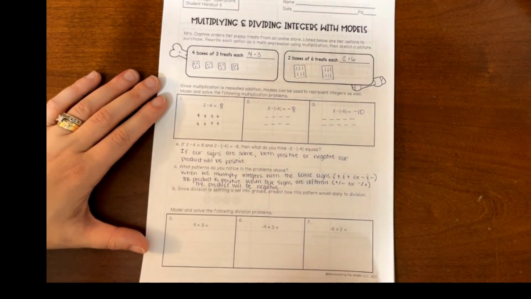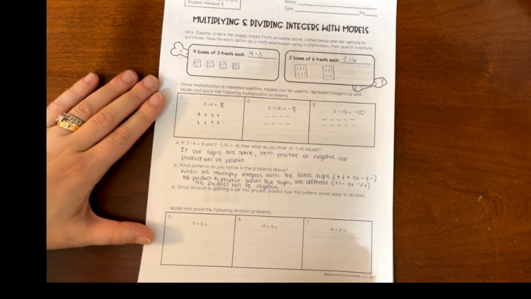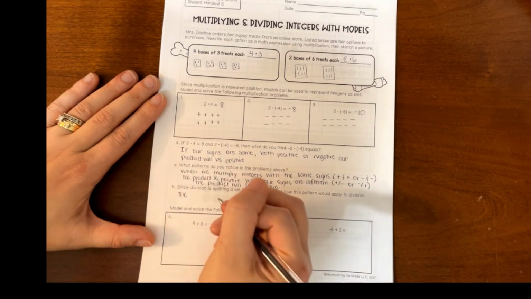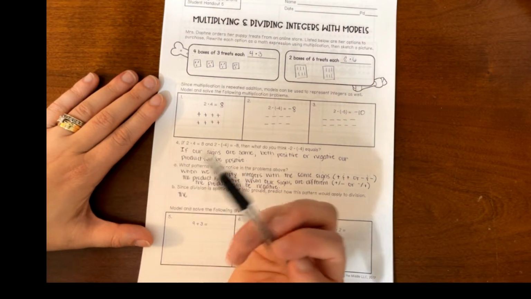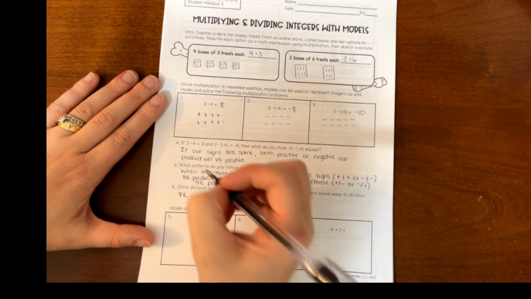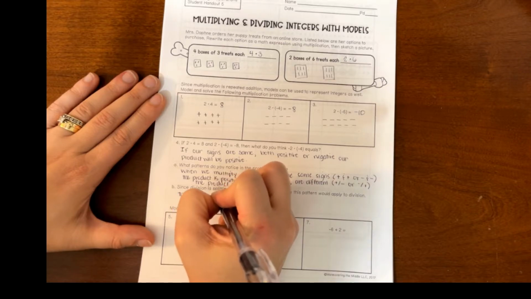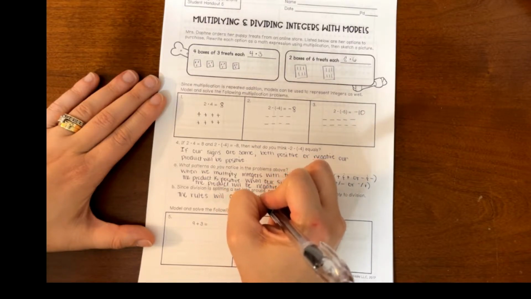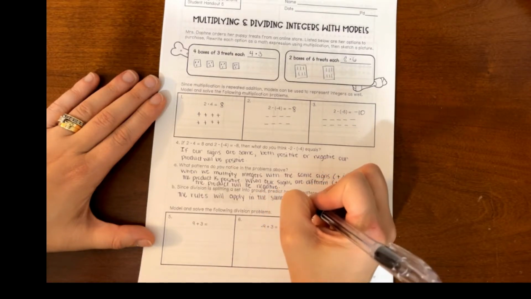And B says, since division is splitting a set into groups, predict how this pattern up above will apply to division. So the same pattern will apply because they're opposite of each other. Multiplication is the opposite of division. Multiplying is repeated addition, and division is repeated subtraction. They're inverse operations. So the rules will apply in the same way as multiplication.